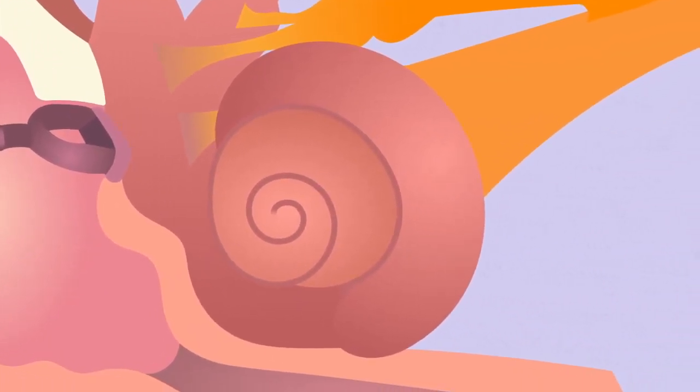The cochlea looks like a snail shell and is filled with fluid. The vibrations pass from the stirrup to this fluid through the oval window. This is a hole covered with a very thin membrane, so the vibrations from the stirrup can pass to the fluid inside the bony cochlea.